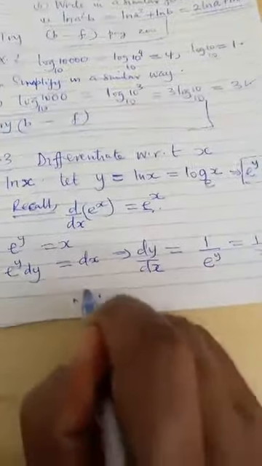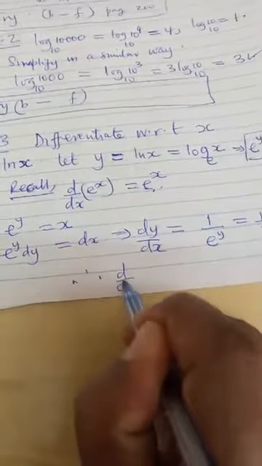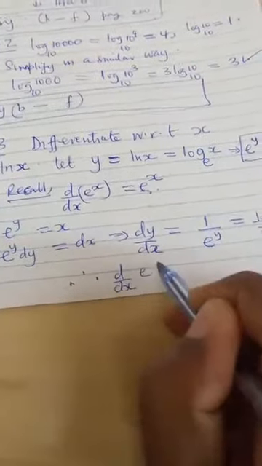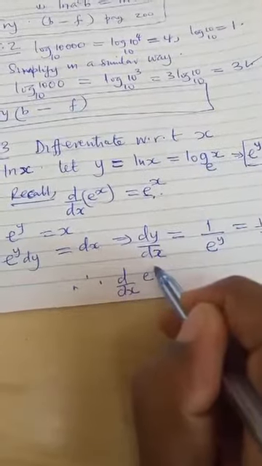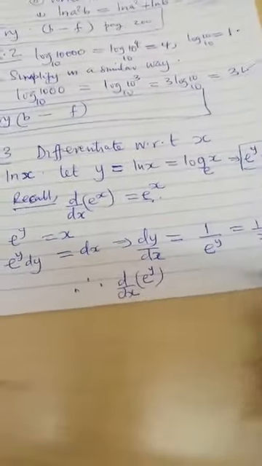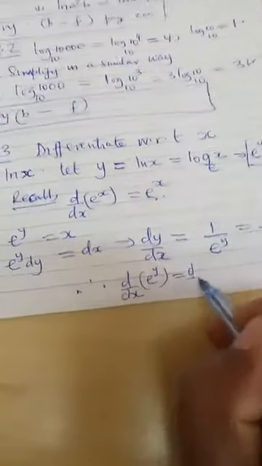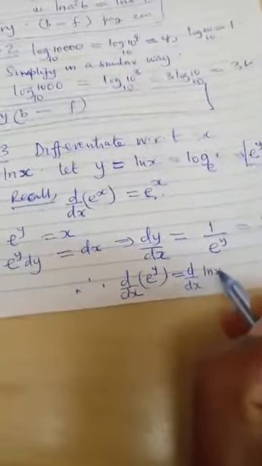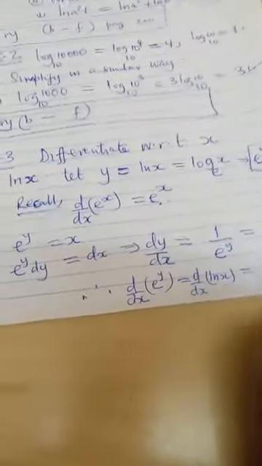In other words, d by dx of ln of x, for that matter, is 1 out of x.